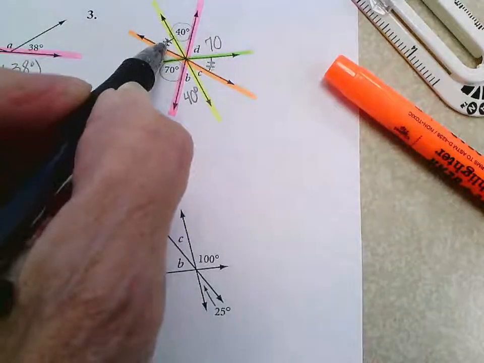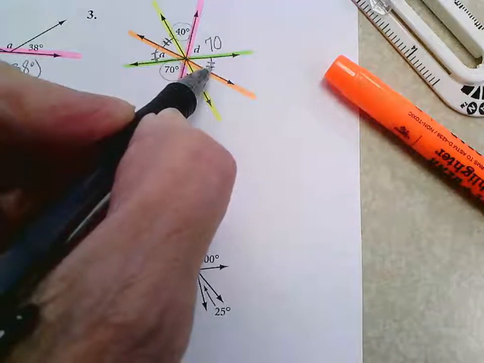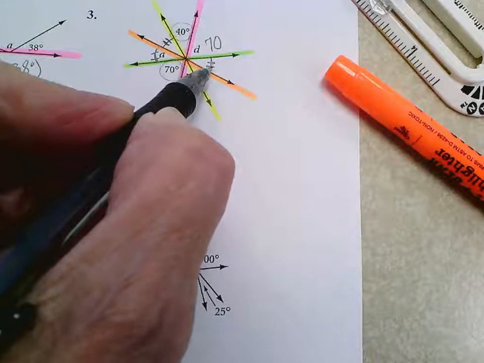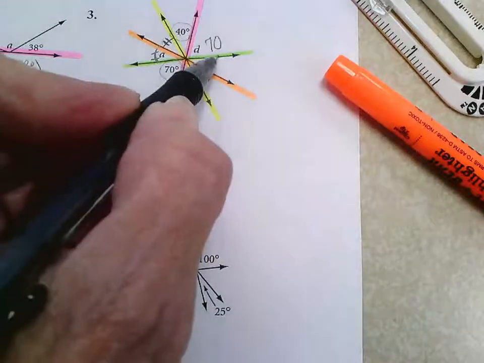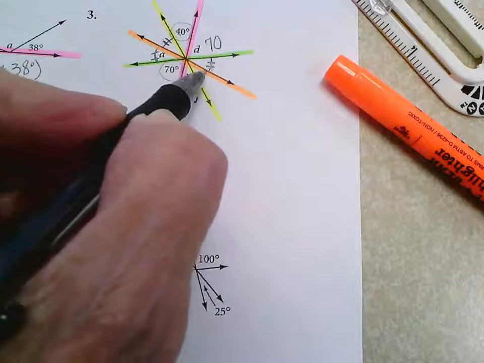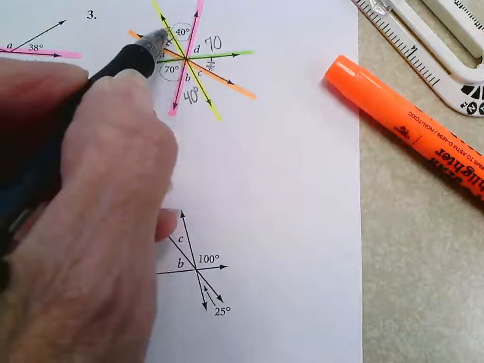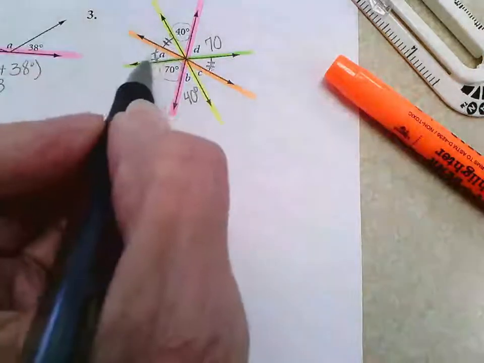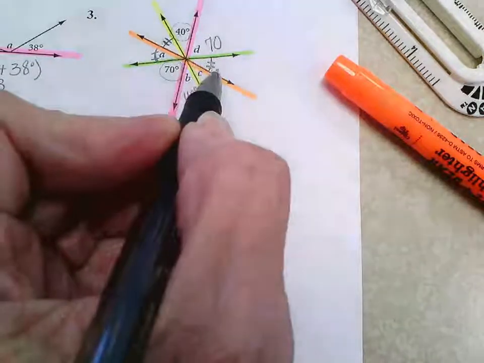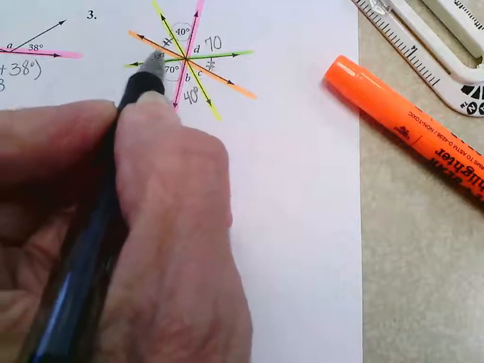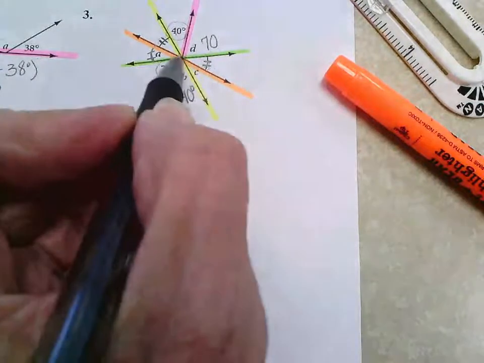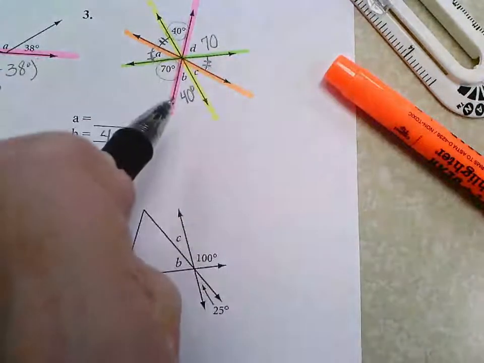If this angle and this angle have the same measure, because they are telling me that, not because they're vertical. See, this one is bounded by orange and green, and this one is bounded by orange and yellow. But these two are the same measure because they're bounded by the same colors. They are vertical angles.